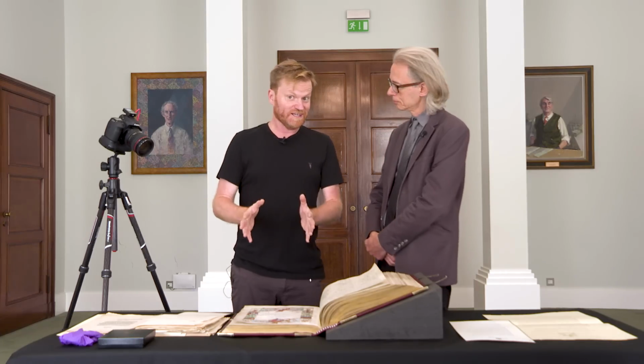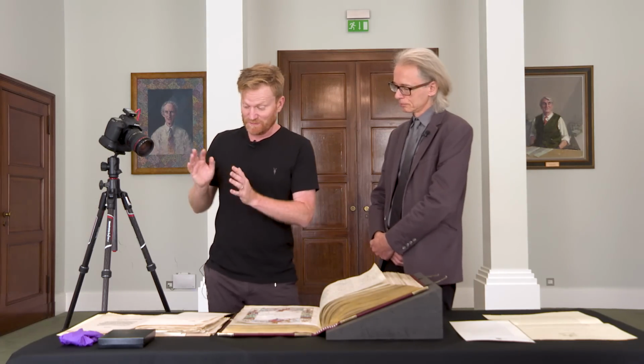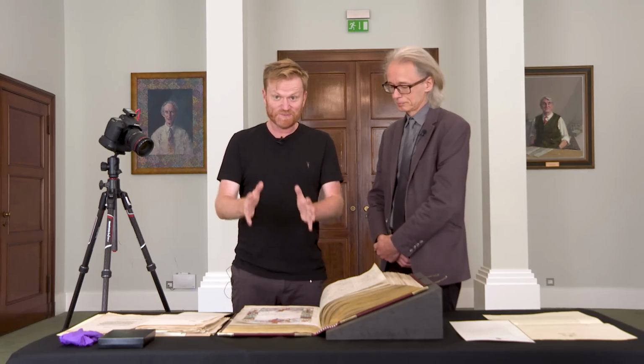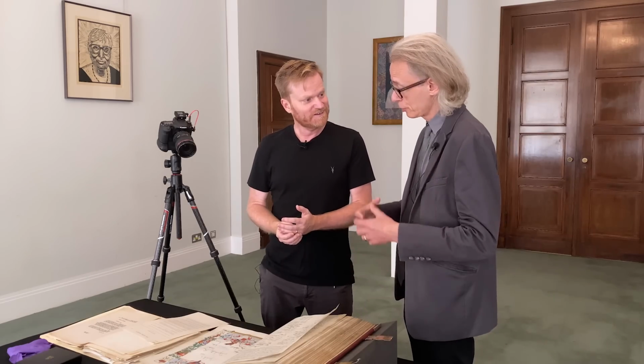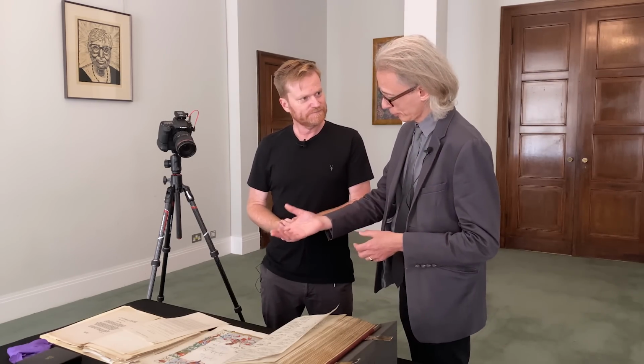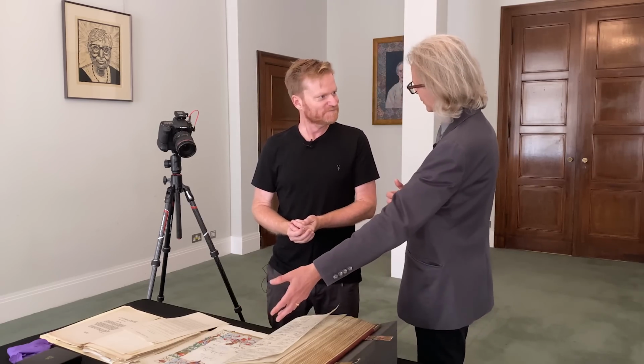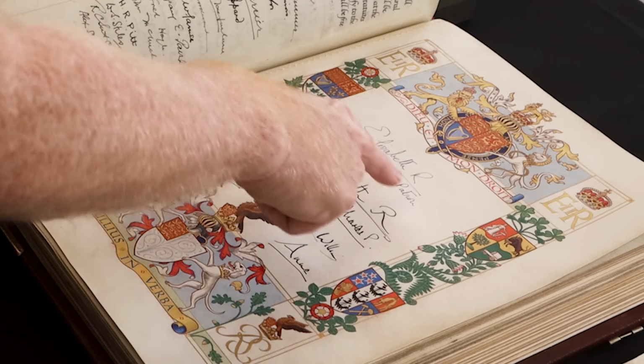But what we've got today, for the first time, is some of the paperwork associated with getting the Queen to sign this book. And interestingly, I didn't know the process. So it was good to get back to the original filing and just see what happened step by step in order to achieve something rather simple, which is to get a signature in a book. There's the Queen's signature there at the top.